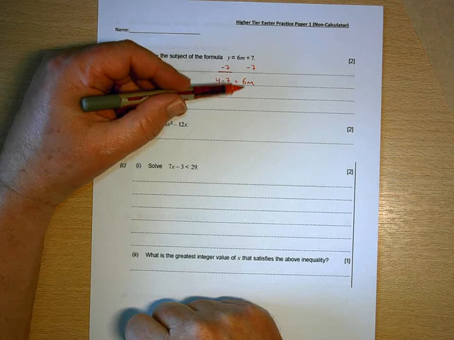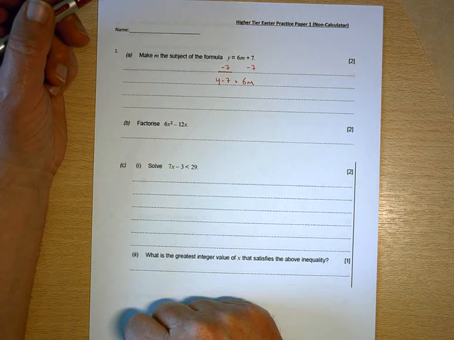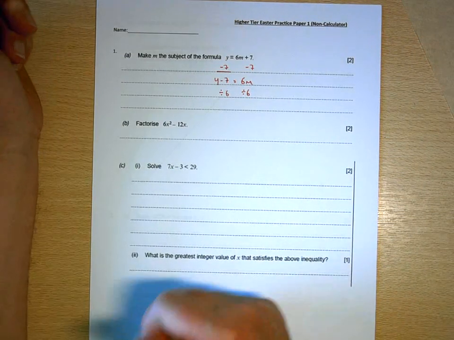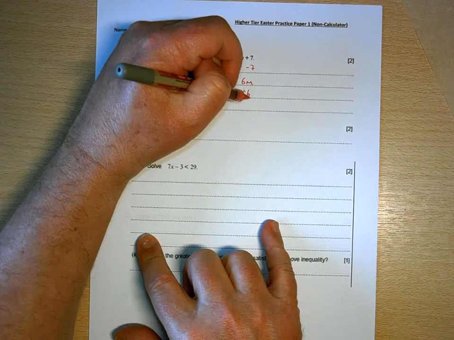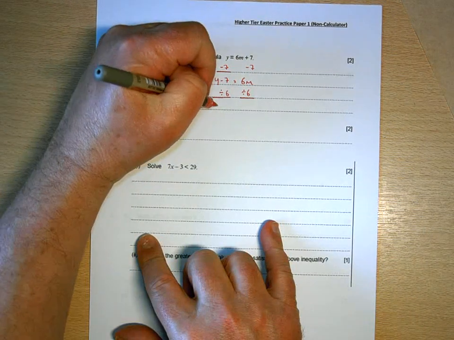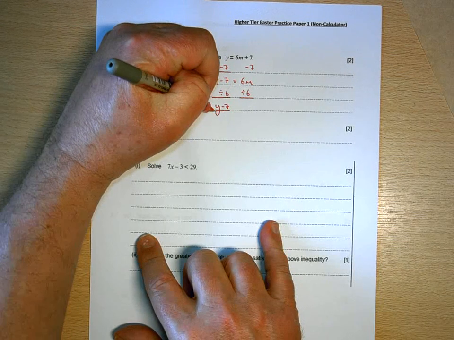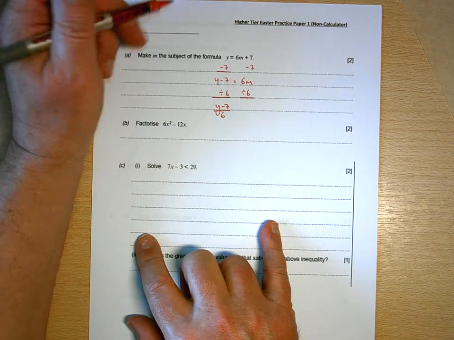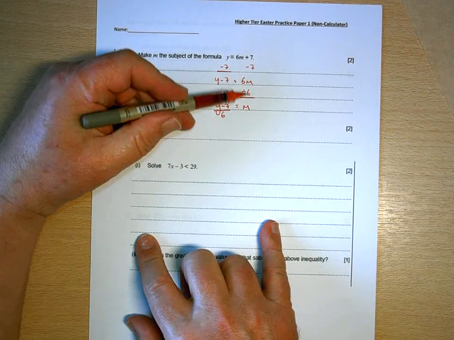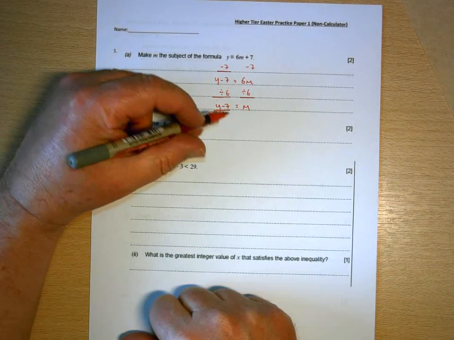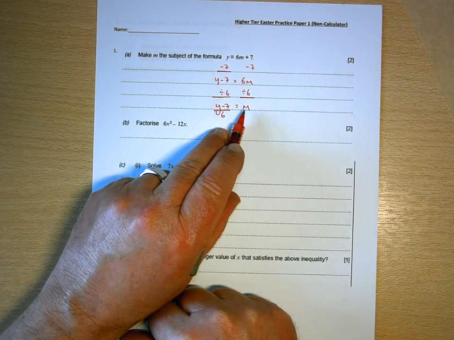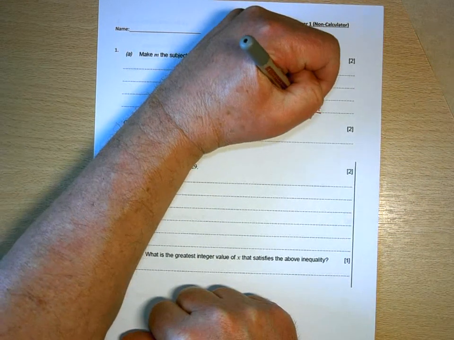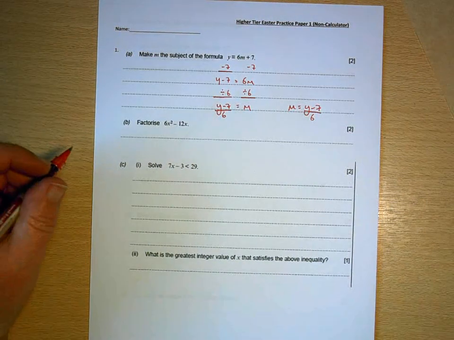Now I need to get the m on its own. I've got to deal with the 6. The 6 is attached to the m by a multiply, so I need to divide both sides by 6, just as you would if you were solving an equation. That means this side becomes y minus 7 over 6. When we're in algebra, we don't use the divide symbol, that's arithmetic. On this side, we have the m on its own because the 6s cancel. So we write m equals y minus 7 all over 6.